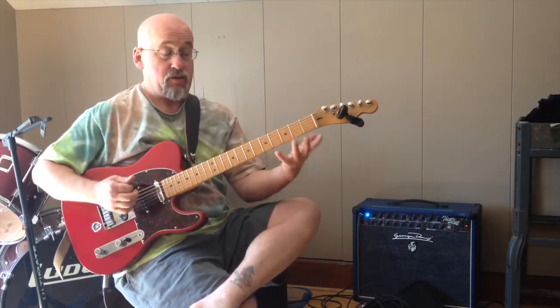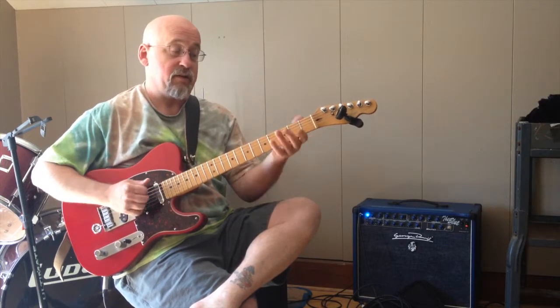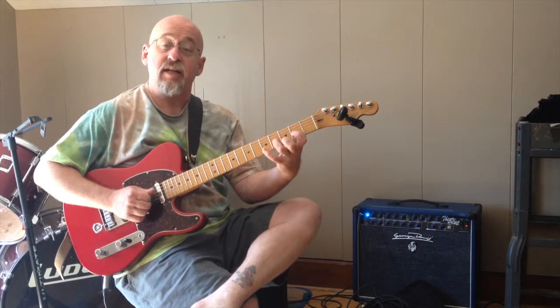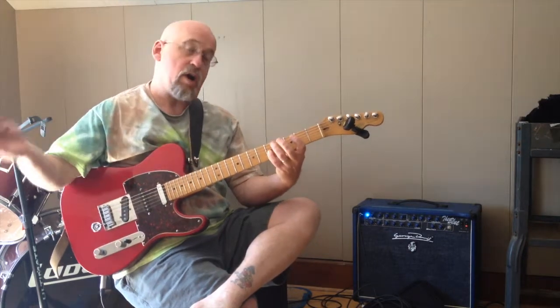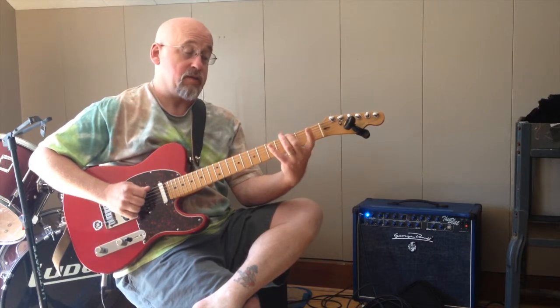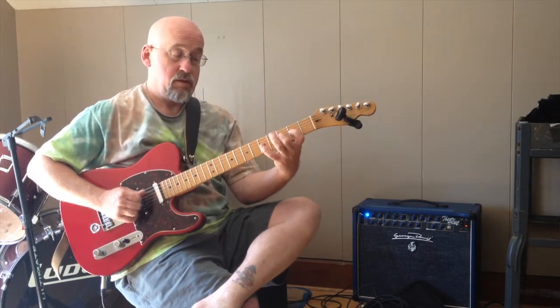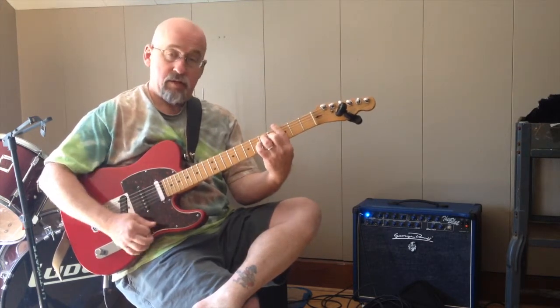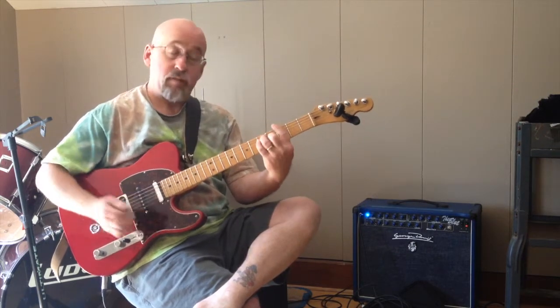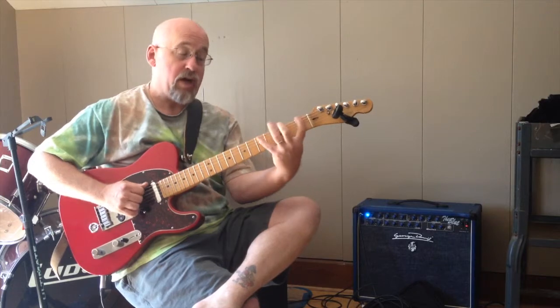But there's a scale called the Mixolydian scale, and it's essentially a C major scale, do, re, mi, fa, sol, la, ti, do, but starting on the 5th tone, just like the chord. So it ends up being this. Kind of hear how that matches up with that chord. I'm taking that all the way across the fingerboard.